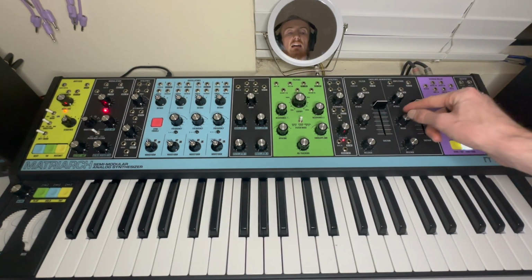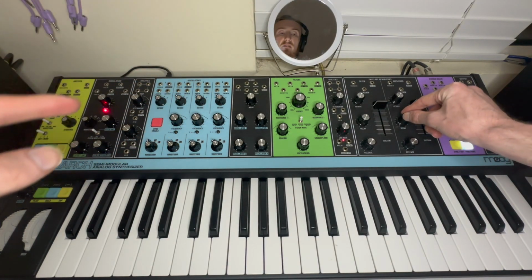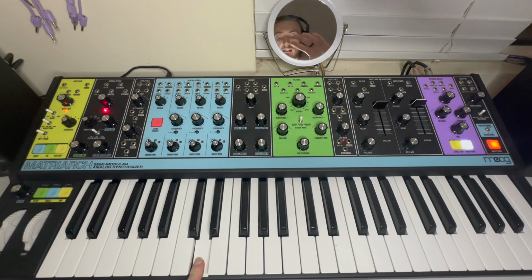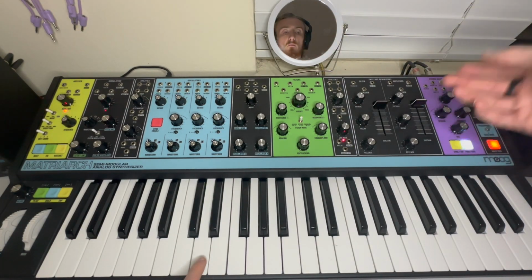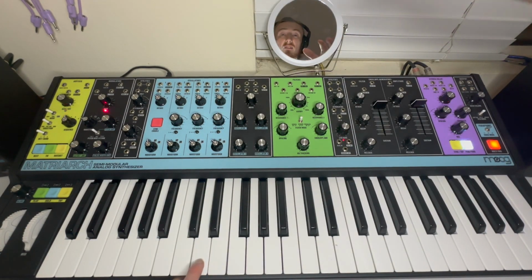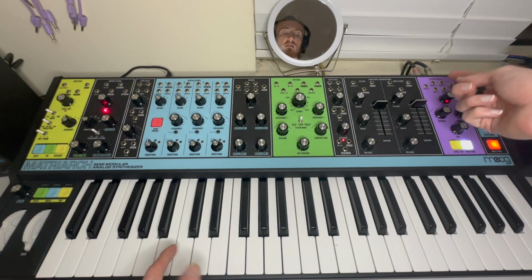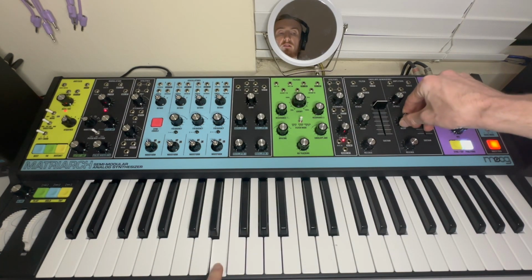Then comes your decay. And your decay tells you, when you get to the maximum level of your attack, when it's peaked, it's at the top, it doesn't go any higher. Once it goes to that top where it cannot go any higher, it has to go to the sustain level. Right now the sustain level is already there, so it's not going to do anything. No matter what we do, it's going to sound the same.